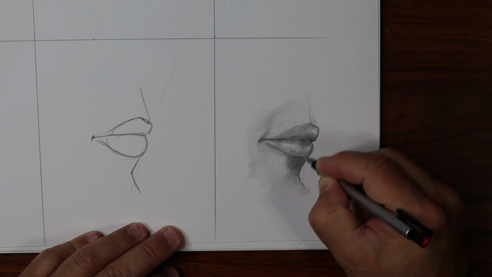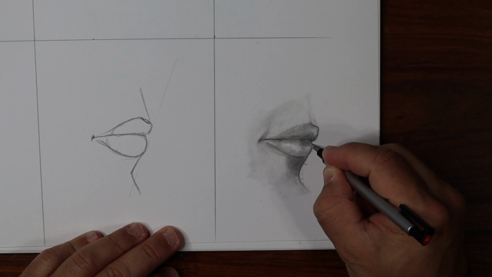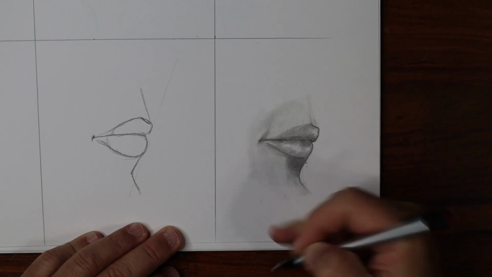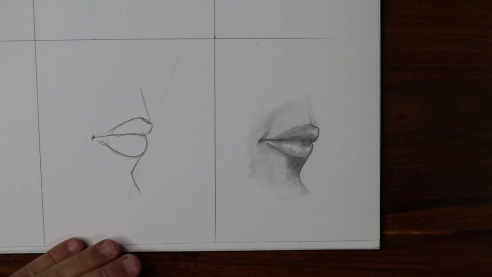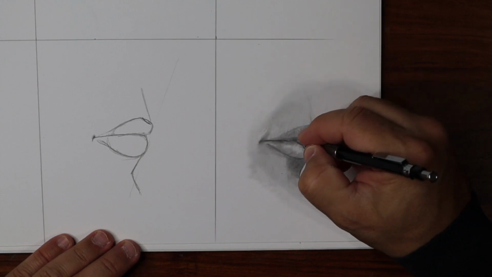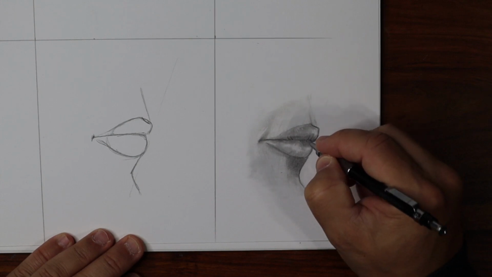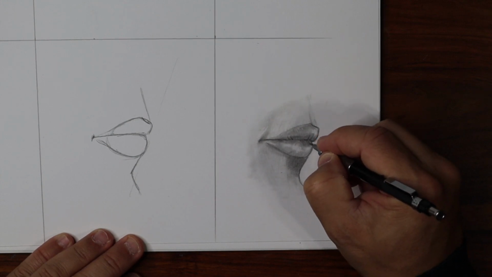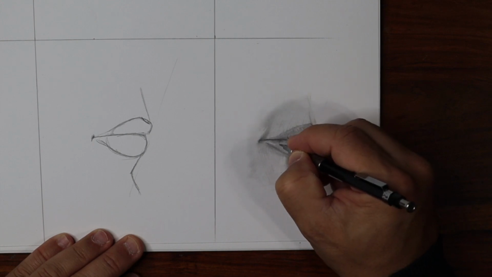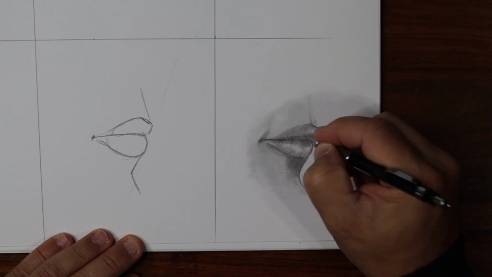Instead of erasing, what I'm doing is drawing with the eraser. And I'm going to add just a couple of final lines. The final tiny little details. Some of the creases of my upper lip down at the bottom.